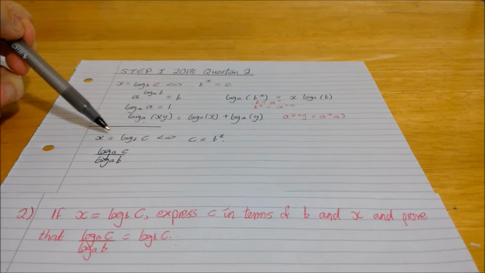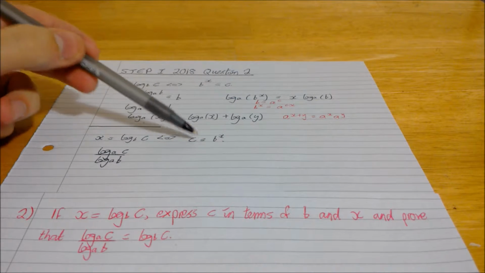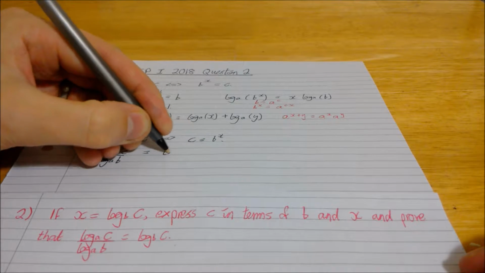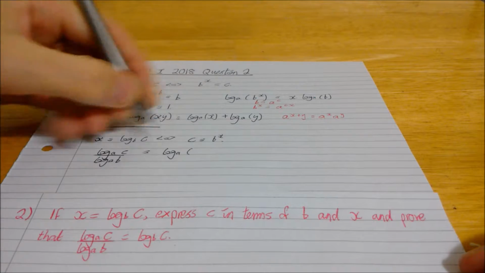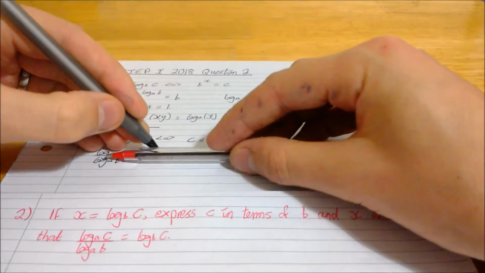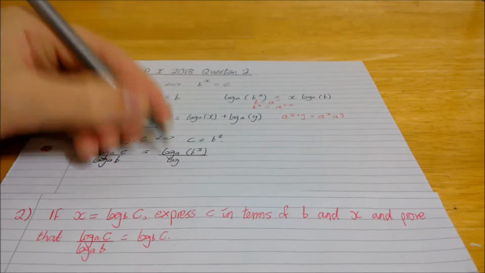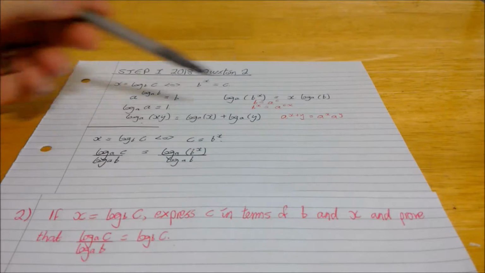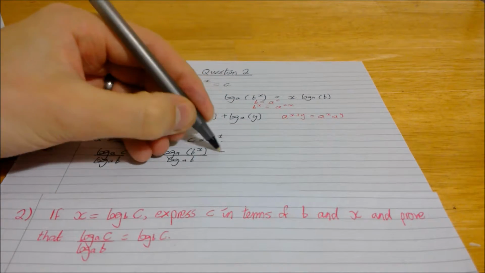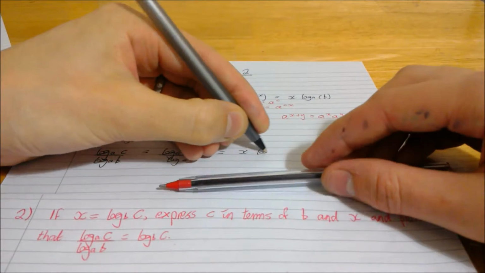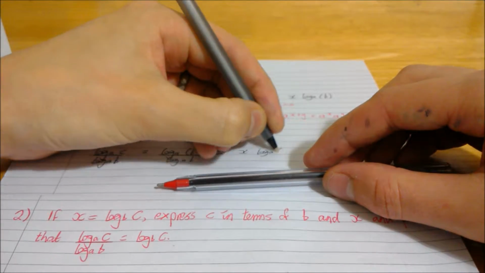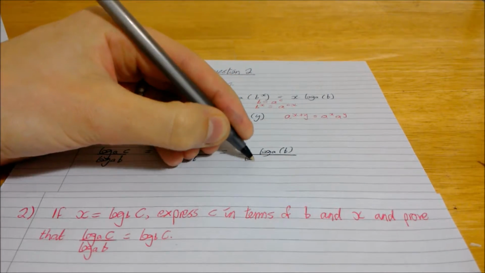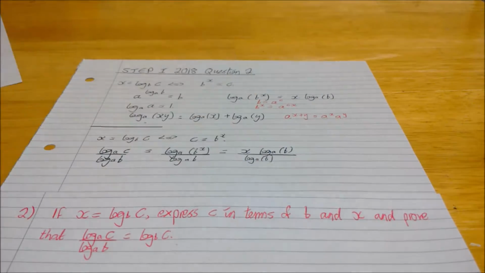Well, they've literally spelled out that we should be using c equals b to the x. So let's substitute that in. So instead of c, I'm just going to write b to the x here. And now, one of the laws that we've written above is crying out to be used, right? B to the x. Let's bring the x to the front. So that equals x log base a of b over what's in the denominator, log base a of b.